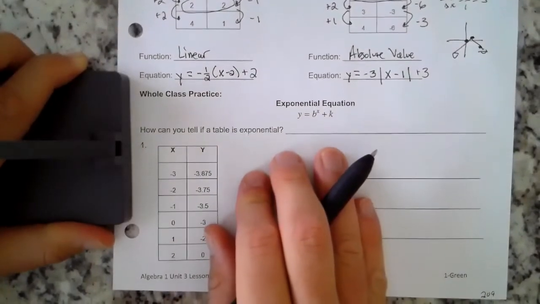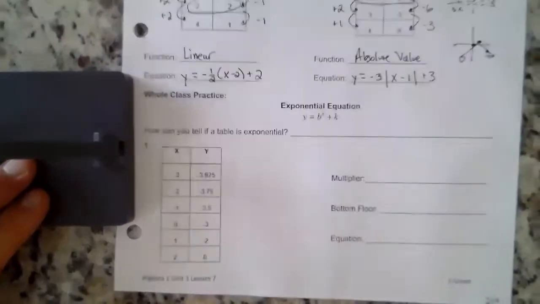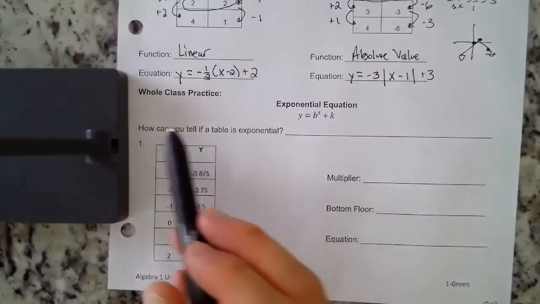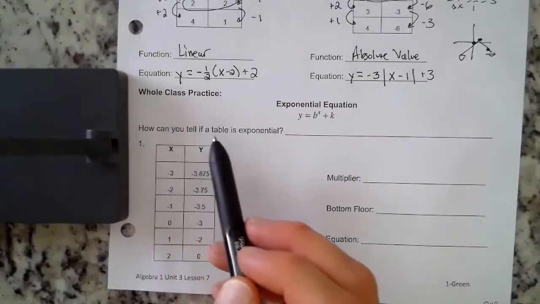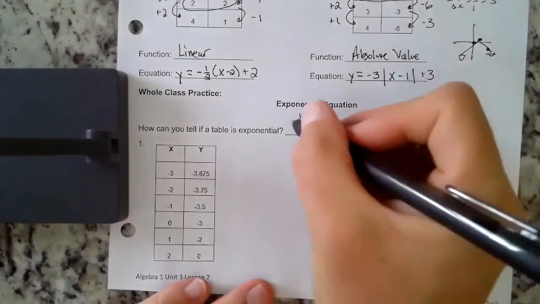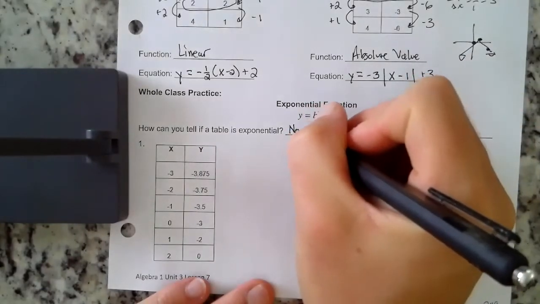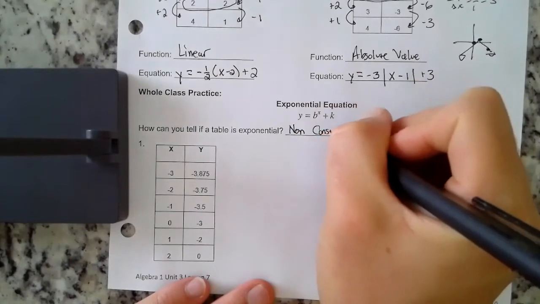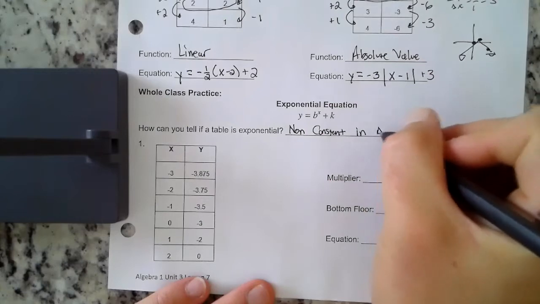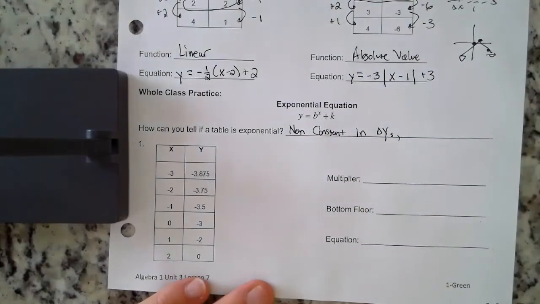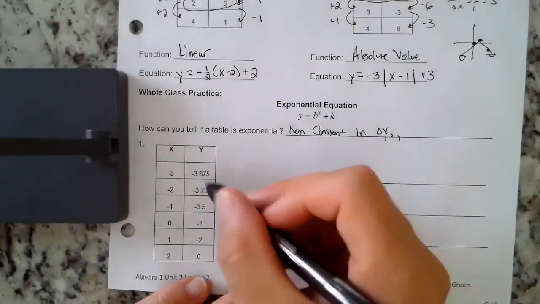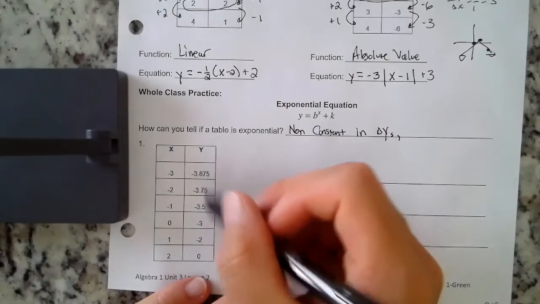Right, now our last function with exponentials, know that there's a couple giveaways with exponentials. So let's talk about that. How can you tell if a table is exponential? There's a few different ways. First one is that it is non-constant. When we say non-constant, it's non-constant in the change in y's. But we can also see the asymptote. So we should be able to see a bunch of decimals approaching a certain number.